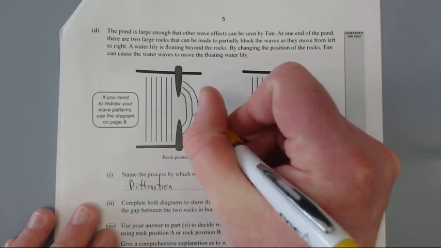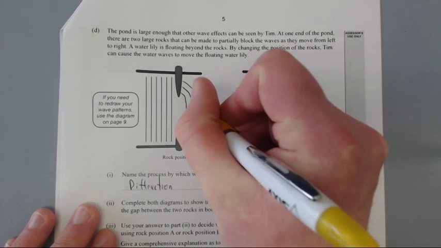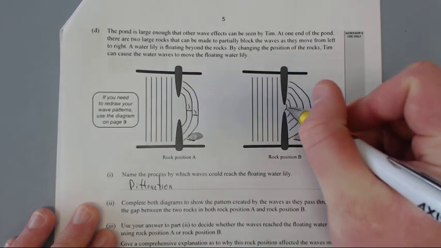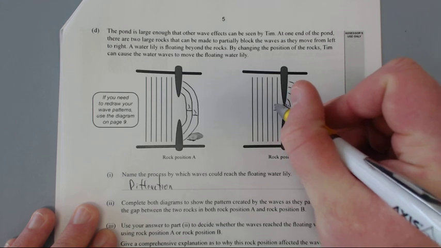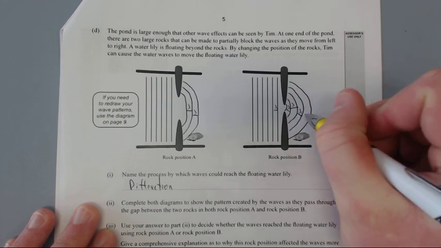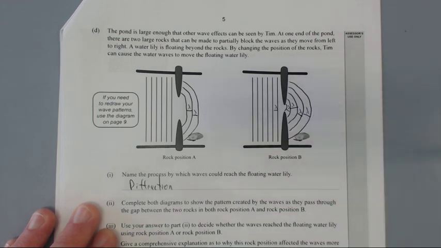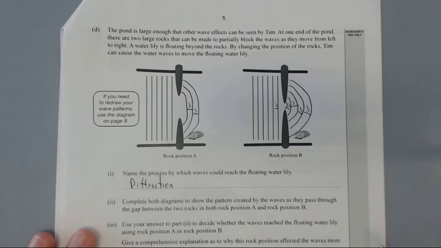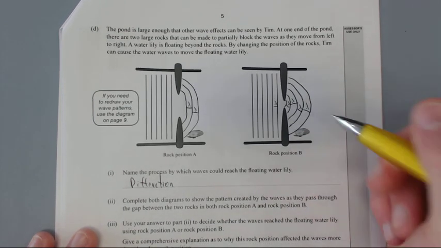One thing to note is that in each of these, the wavelength doesn't change. So if you're not very good at drawing, it pays to put in that the wavelength is the same. Otherwise, you can get marked down for not very good drawing like me.